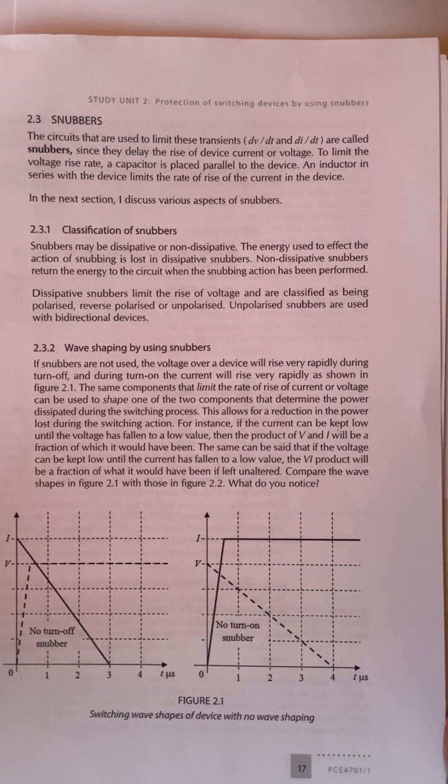It's to limit voltage rise rate. A capacitor is placed parallel to the device. If you want to limit the voltage rise rate, you place the capacitor parallel to the device. An inductor in series with the device limits the rate of rise of the current in the device. That is exactly what I said just now.